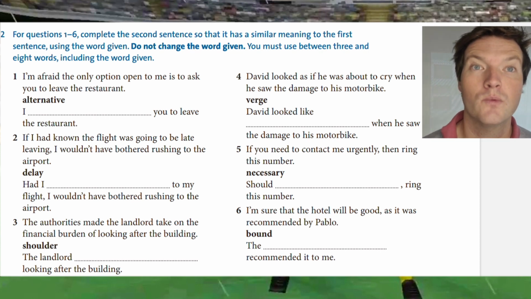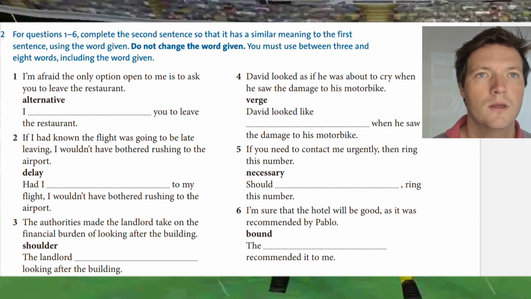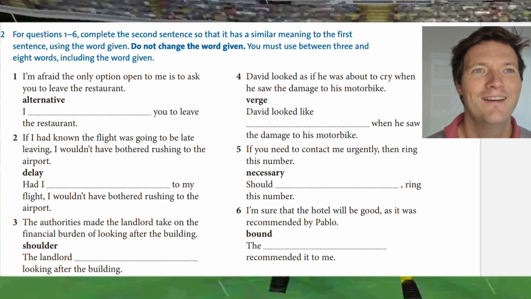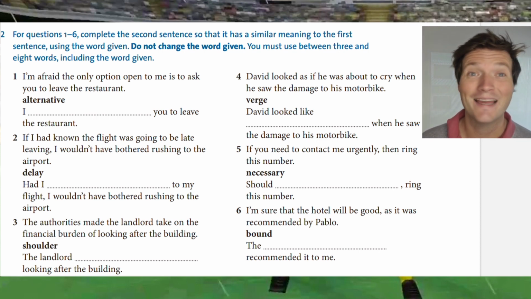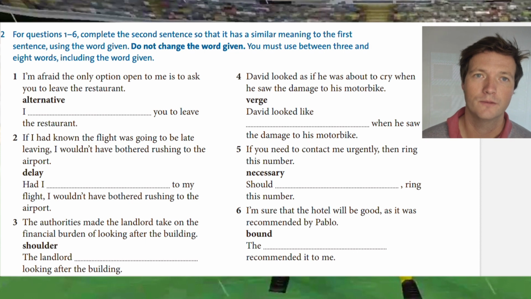So it says for questions 1 to 6, complete the second sentence so that it has a similar meaning to the first sentence using the word given, right? The word in bold. It says do not change the word given. We should know that by now. You must use between 3 and 8 words. Always remember that. 3 minimum, 8 maximum. And that's including the word given.